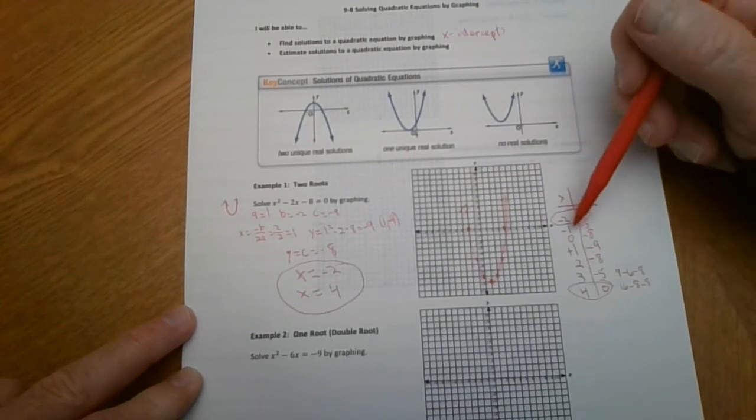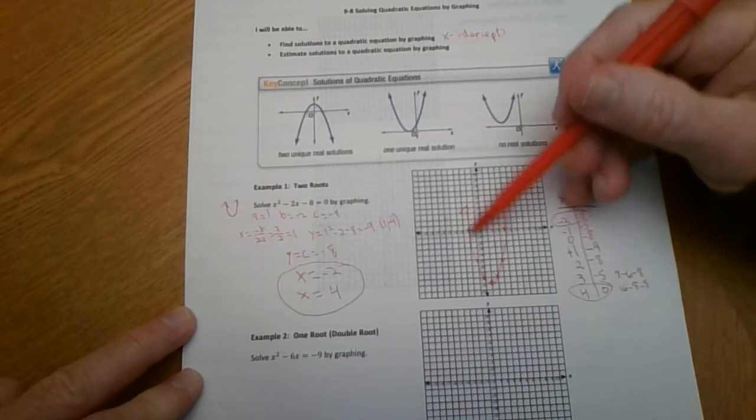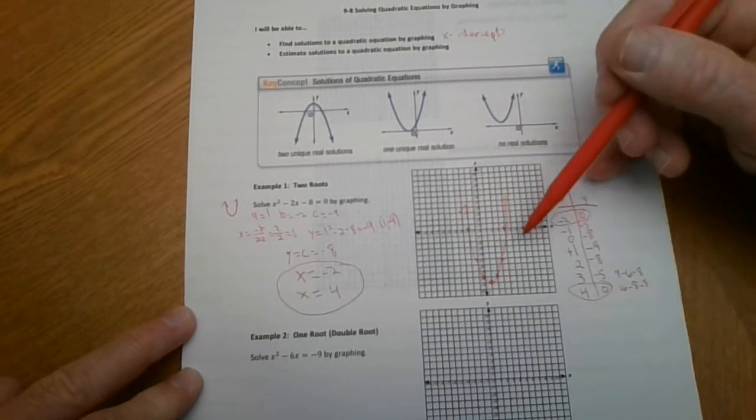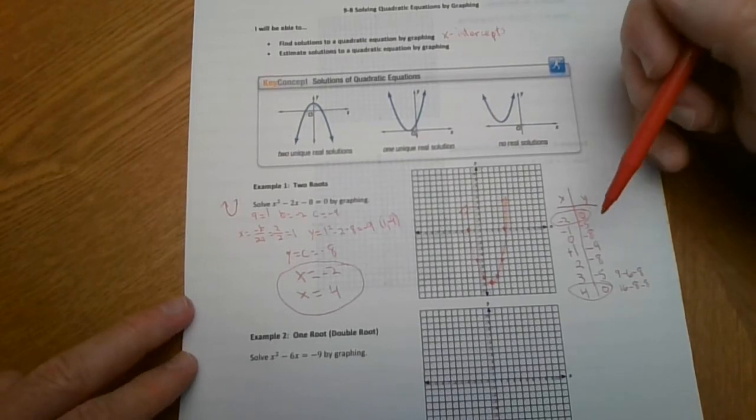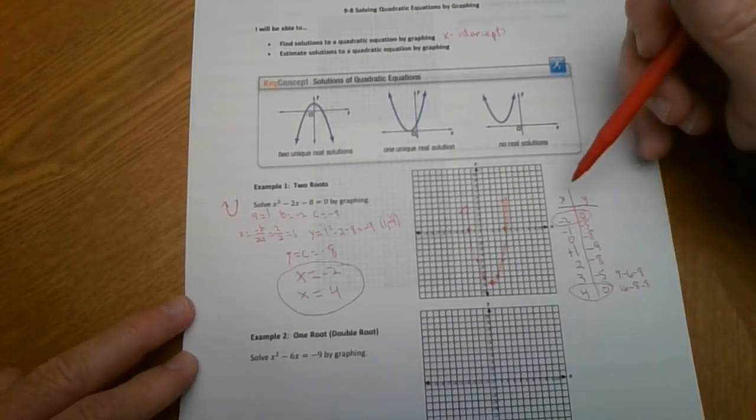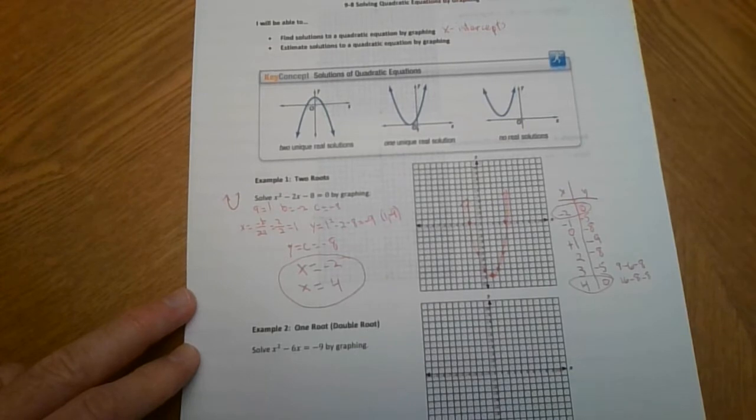A little bit tricky, a little more work with the XY table, but we get the general shape if I was just graphing it. Now I'm actually trying to find those points. So that's kind of nice to see them when they hit exactly at 0. There are other ones where they won't hit exactly 0, and it's a little bit trickier.